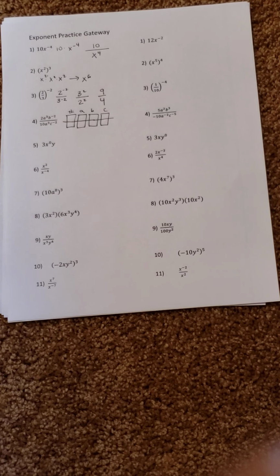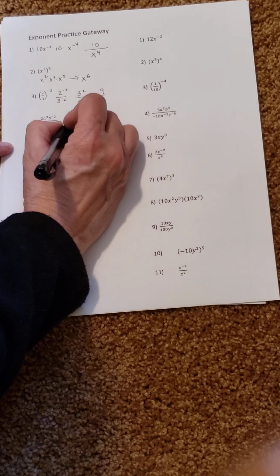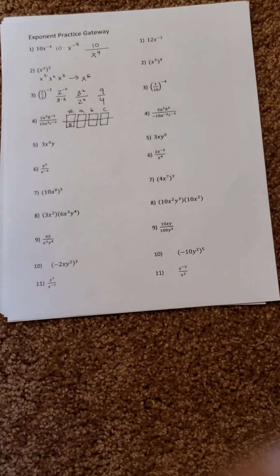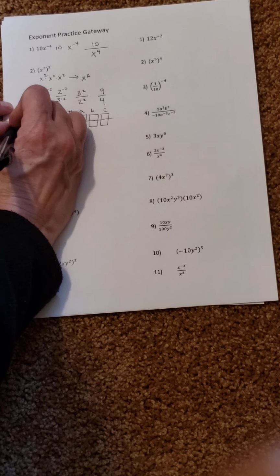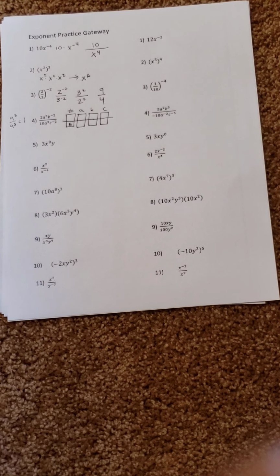I'm looking first at the numbers. I see a 2 on the top and a 10 on the bottom. 2/10 reduces to 1/5. I won't write the 1 unless I really need to. A cubed over a cubed, that cancels out altogether. Anything over itself is always equal to 1.